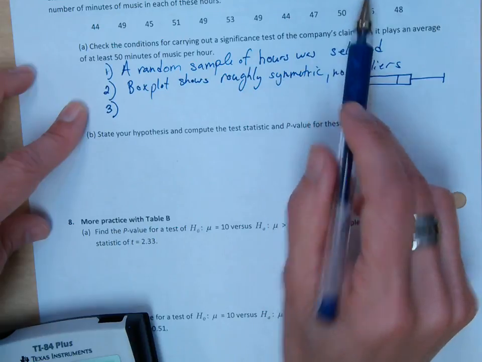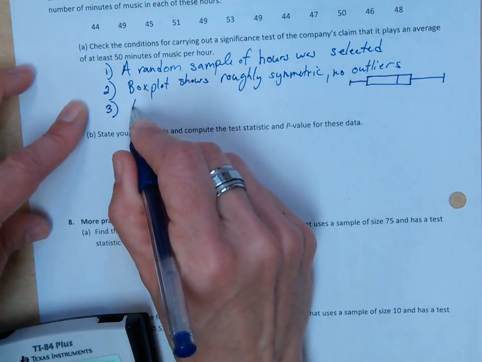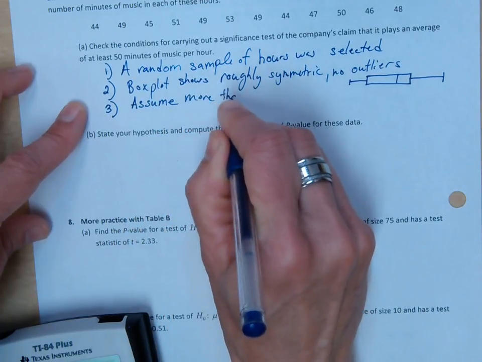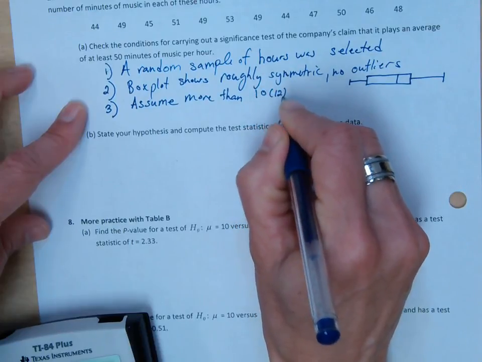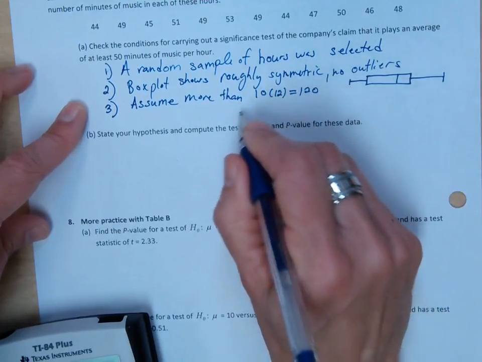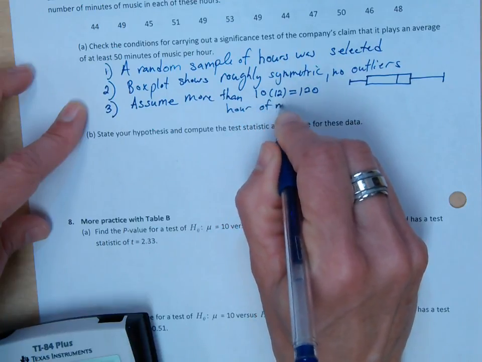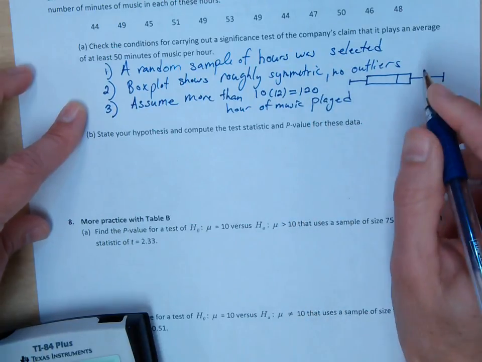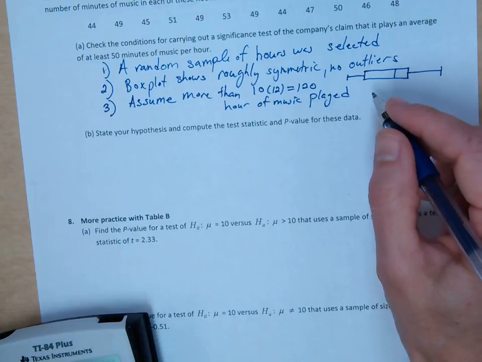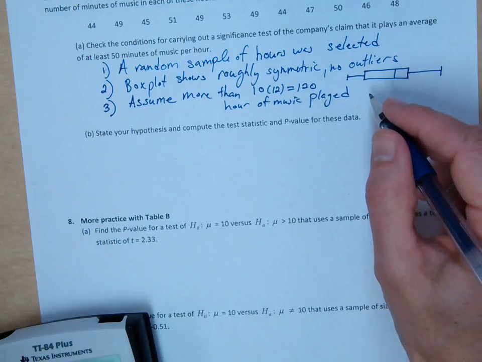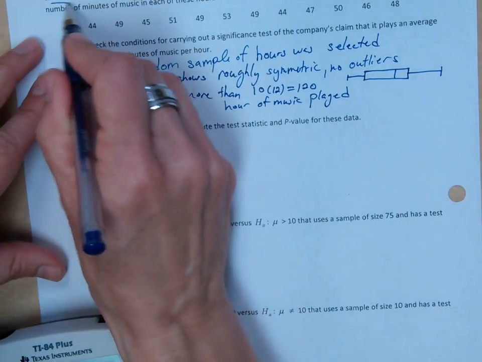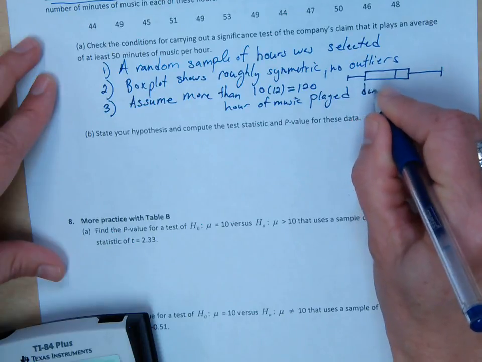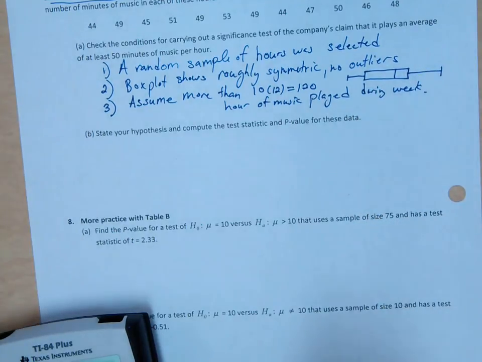And then the independent condition, is that met? We have a sample of 12 hours, and you assume there are more than 10 times 12, or 120 hours of music played. Not during the day, during the week, right? That's what we sampled out of. So it says you randomly select 12 different hours during the next week. So there's at least 120 hours of music played during the week. So we're good on those conditions.